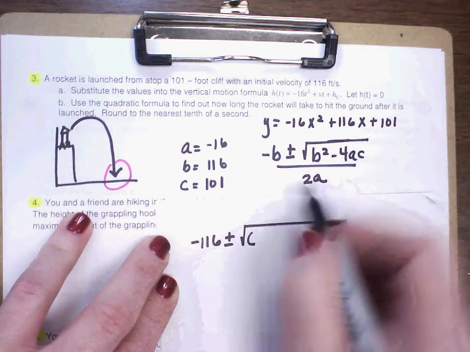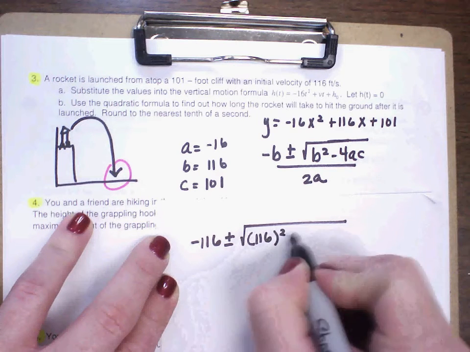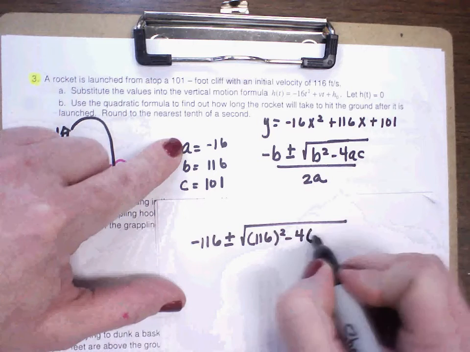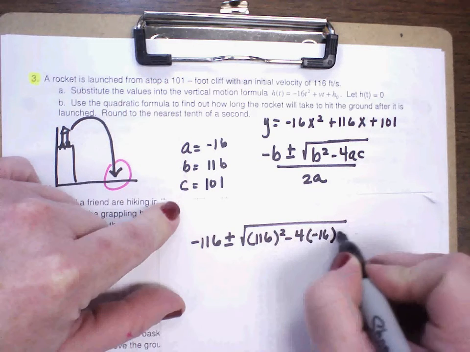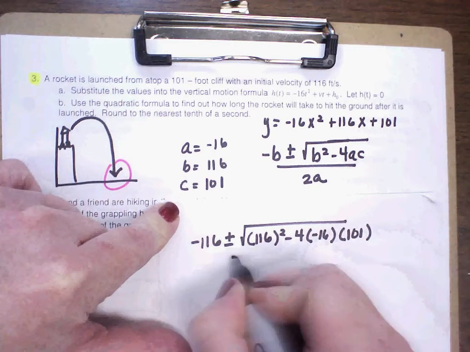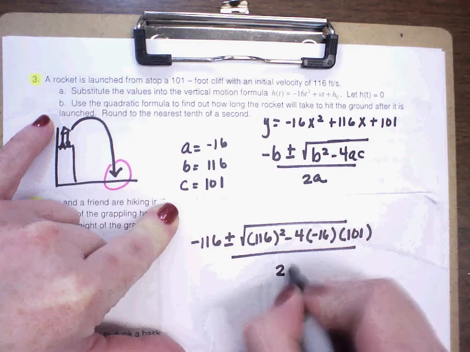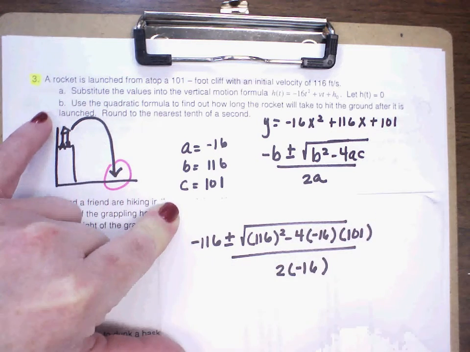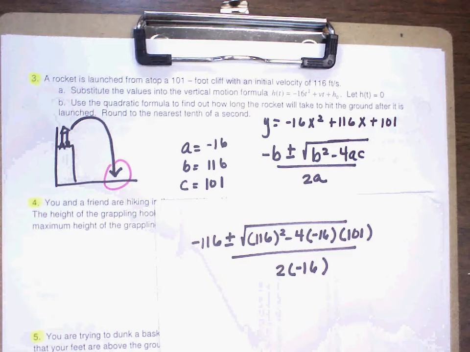So that's 116 squared minus 4 times A, which is negative 16, times C, which is 101, divided by 2 times negative 16, and then the calculator takes over, right? We're going to do it with a plus, and then with a minus. So go ahead and do that in the calculator.